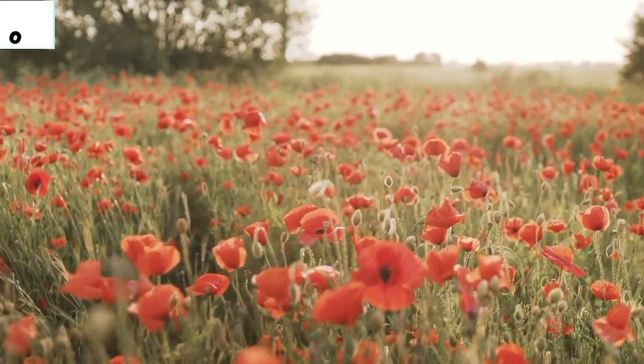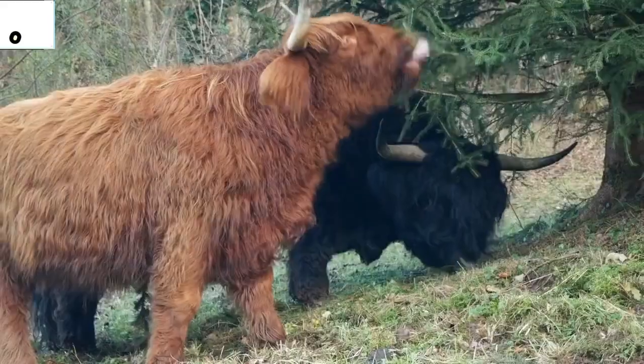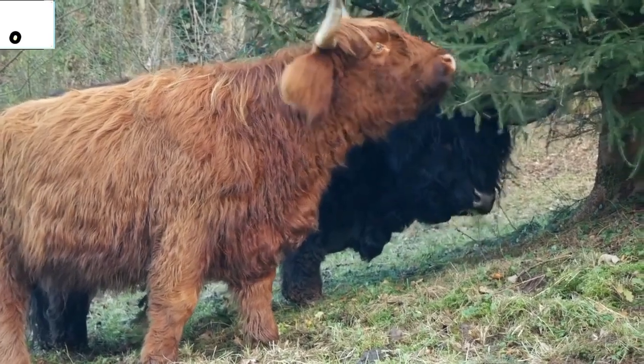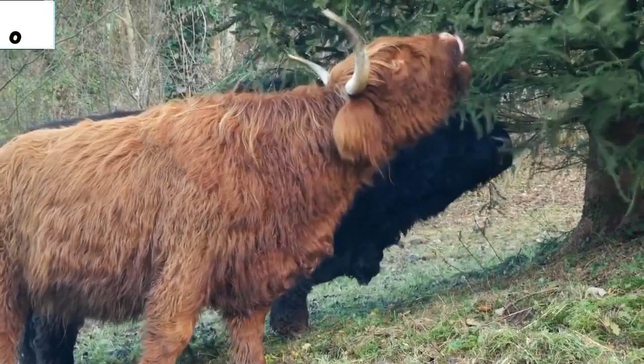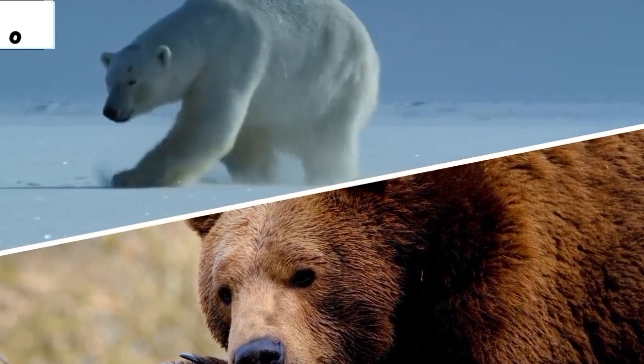The fauna is as diverse as the landscape. Mammals such as bison once roamed freely on the plains, but now they only live in preserved areas. Black bears, brown bears, and polar bears are the largest carnivores which are found here.